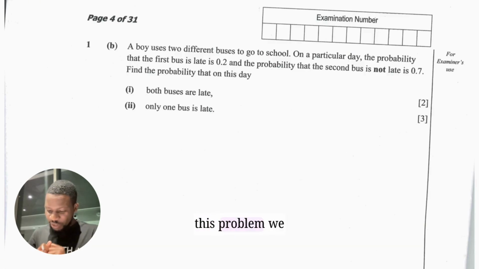All right. So in this problem, we are told that a boy uses 2 different buses to go to school on a particular day. The probability that the first bus is late is 0.2, and the probability that the second bus is not late is 0.7. So the question is, find the probability that on this day, 1, both buses are late, and 2, only 1 bus is late.